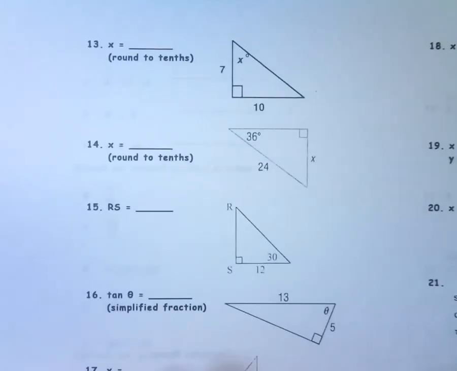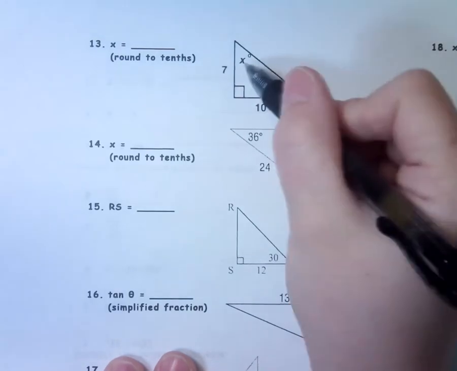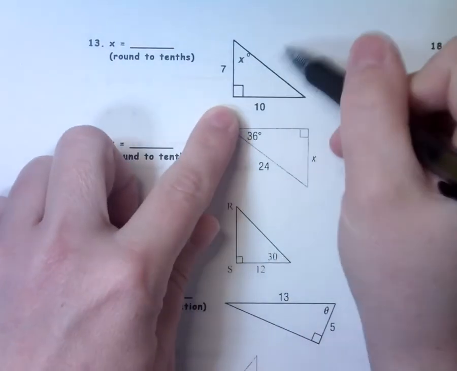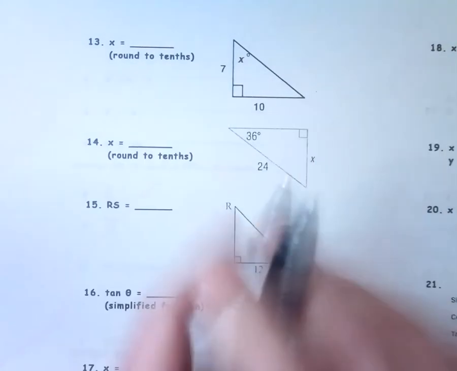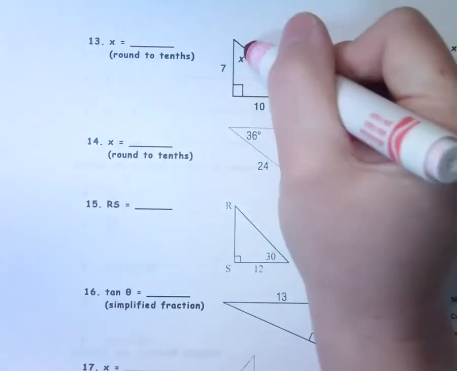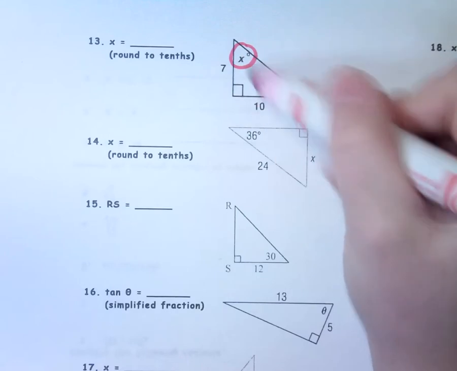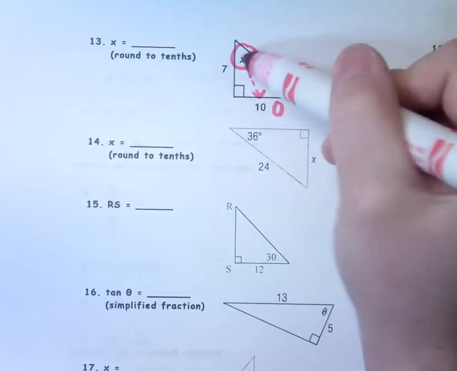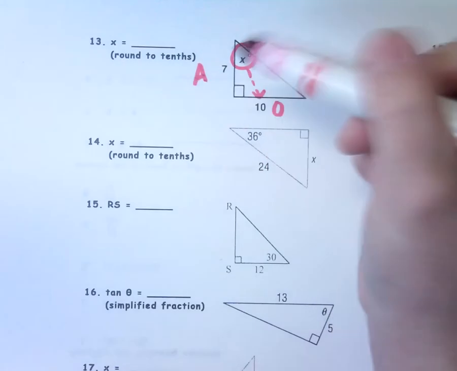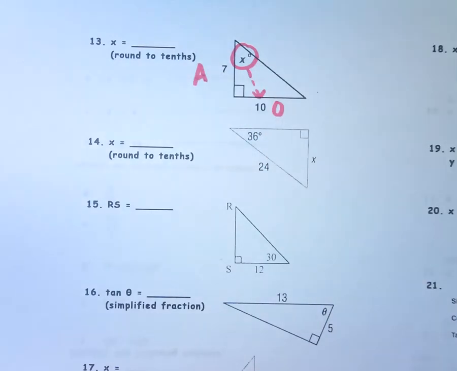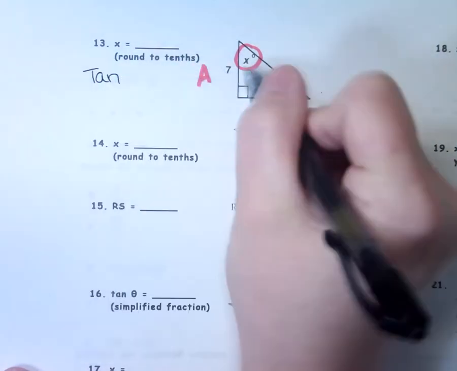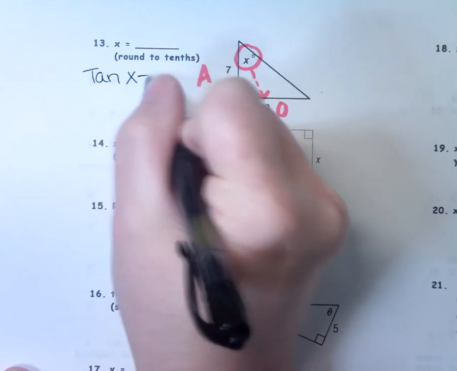Okay, this is definitely a trig problem here because I'm looking for an angle, so I know I have to use trig. First of all, I look to see if I'm given the hypotenuse. I'm not. So let me go to the angle. The 10 is all the way across from it, so the 10 is the opposite side. 7 is right next to it, so the 7 is the adjacent side. So what do we use when we're working with opposite and adjacent? Tangent.